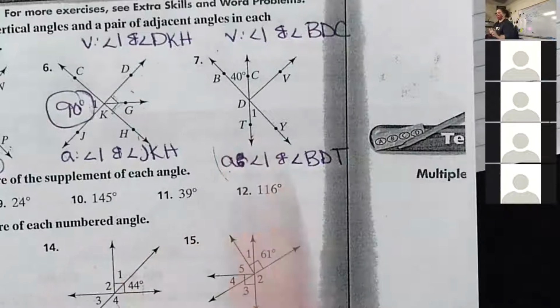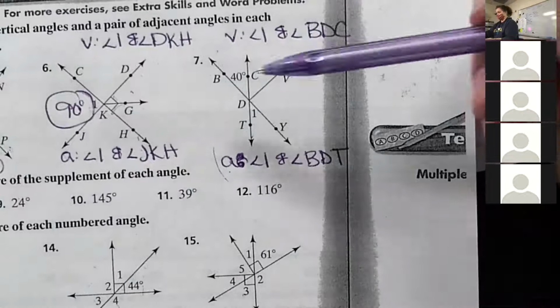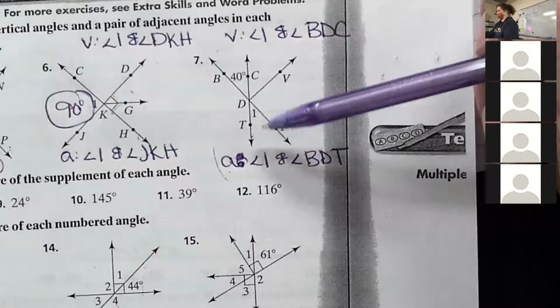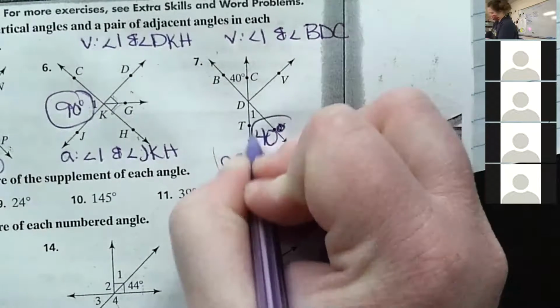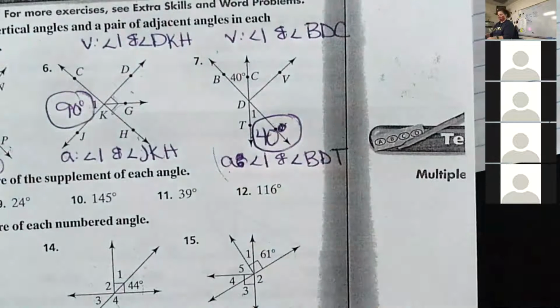And what's the measurement on angle 1? 40, because vertical angles are congruent. So 40. Love it. Degrees. Whew. Don't forget your degree sign.